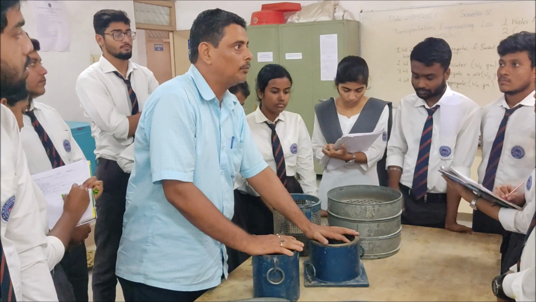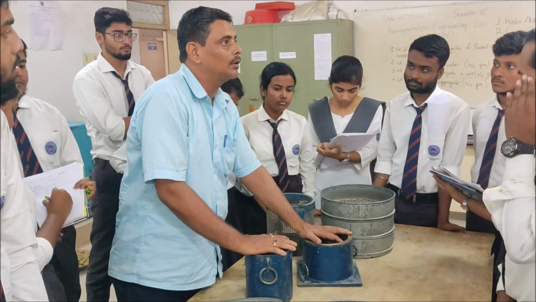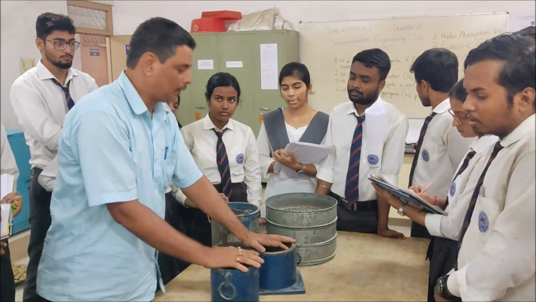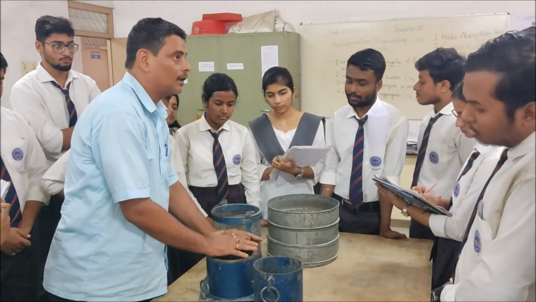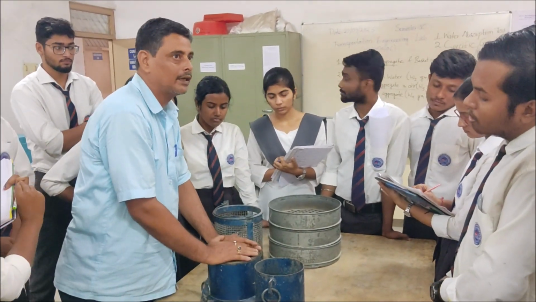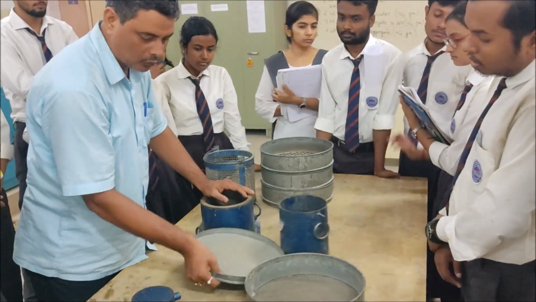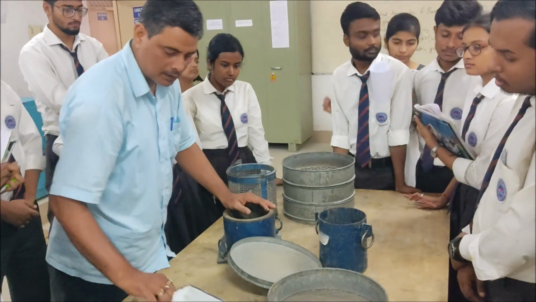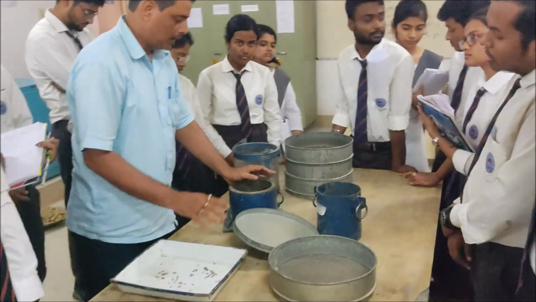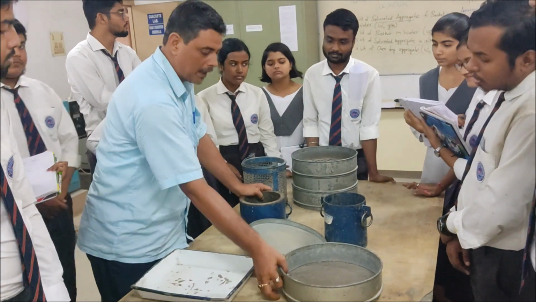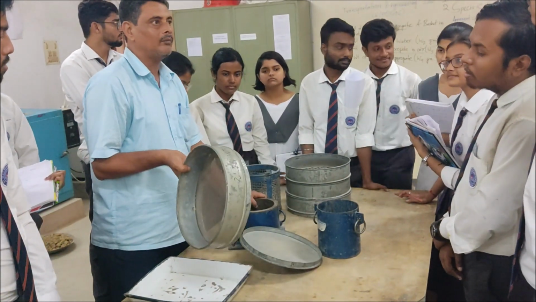If we apply 4 ton per minute, then it will come to 40 ton in 10 minutes. After crushing the aggregate, we will take the total aggregate in our tray and sieve it using the 2.36 mm sieve.